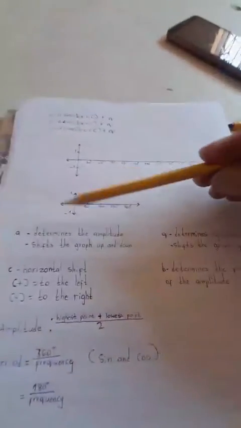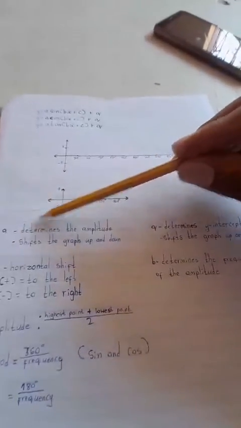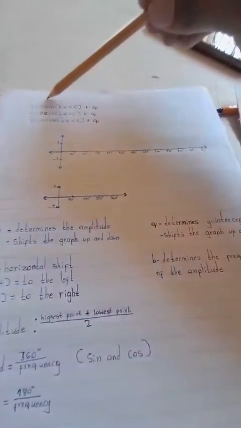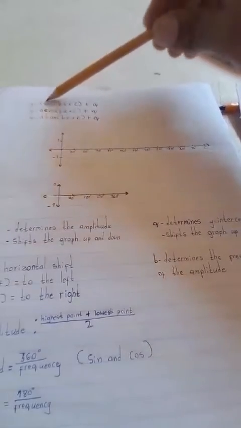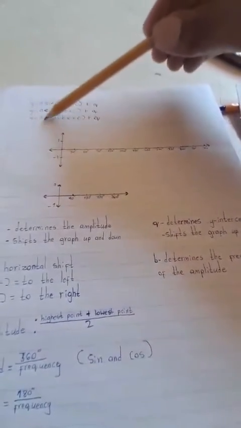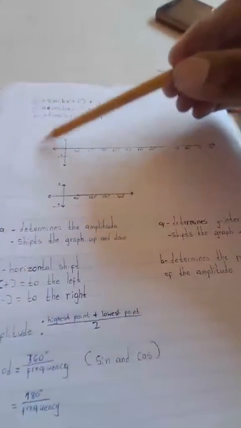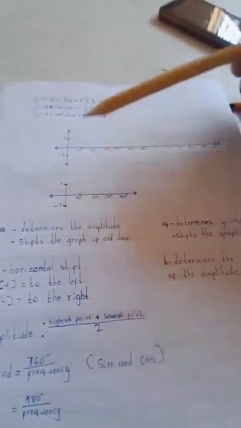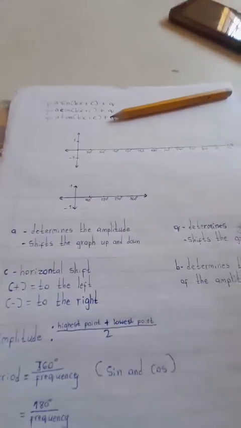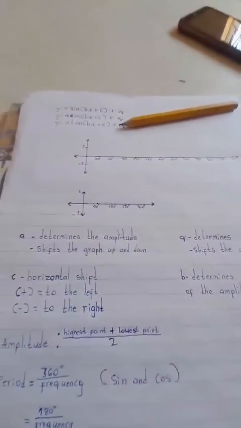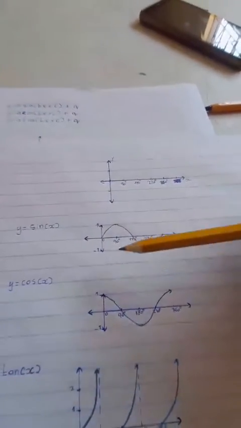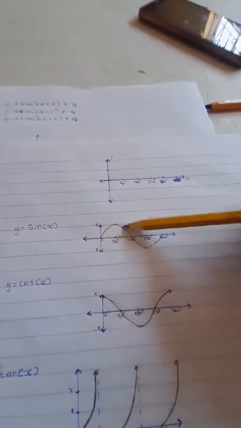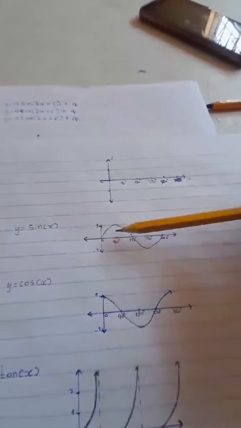I said here that the function of a, which is this a in front of sine, and you can see it's in front of every function here, is to determine the amplitude. Someone might ask what an amplitude is. This is an amplitude here: the distance from the midline of our wave.